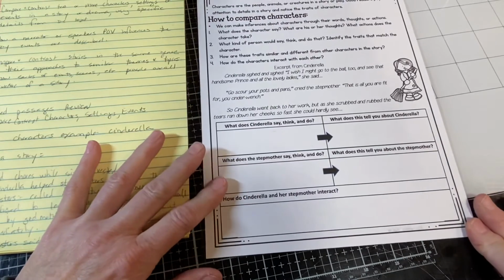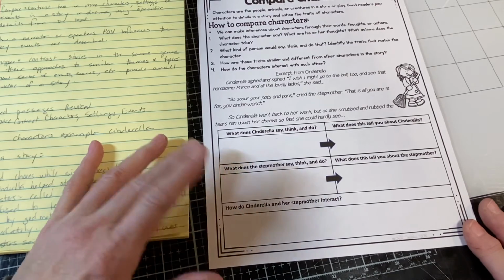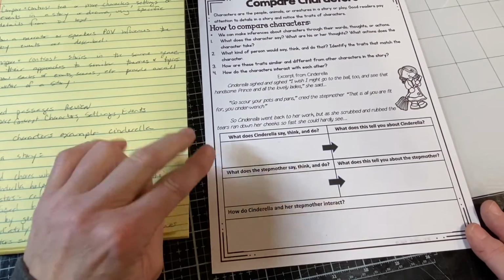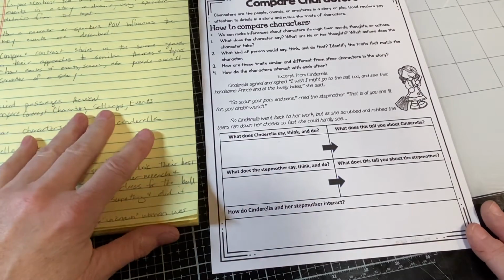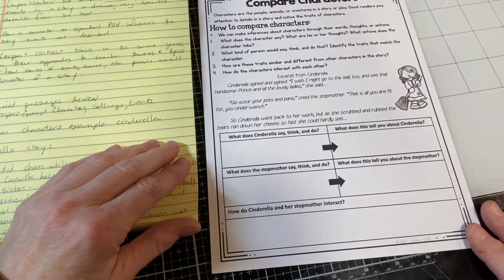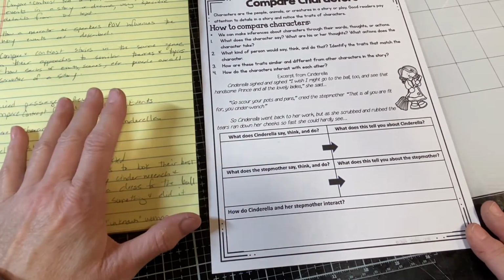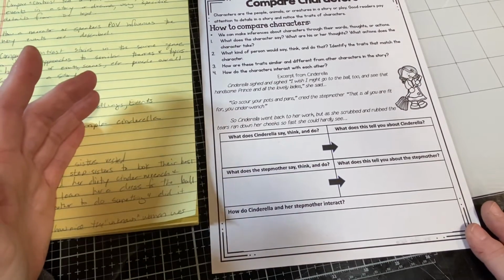What does Cinderella say, think, and do? Well, we know that Cinderella wants to go to the ball. We got that explicitly from the story. We know that Cinderella is helpful. We got that explicitly from the story. We know she helps her sisters. And we know that she does as she's told with her fairy godmother immediately. So what does that tell you about Cinderella? It says she has a kind heart, I believe.